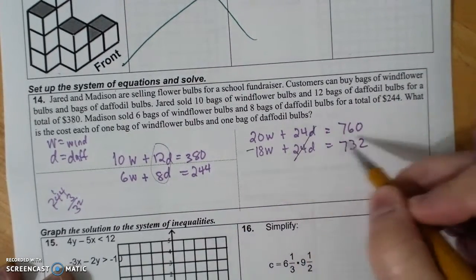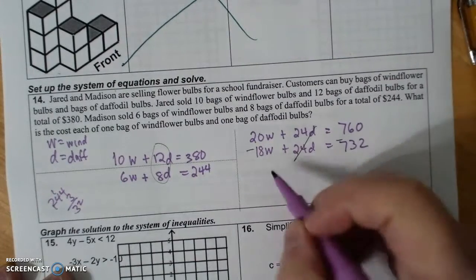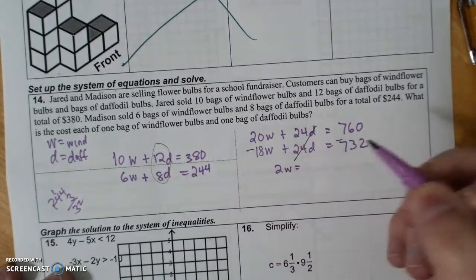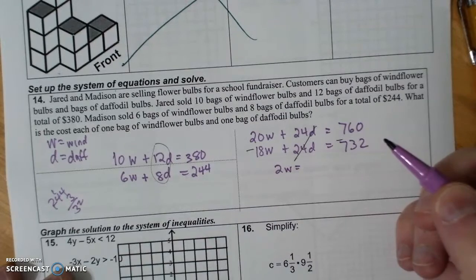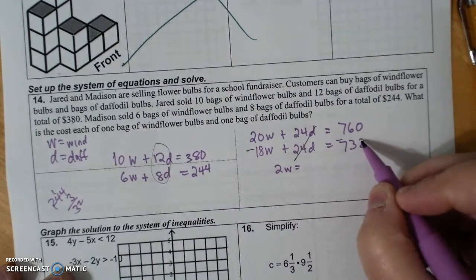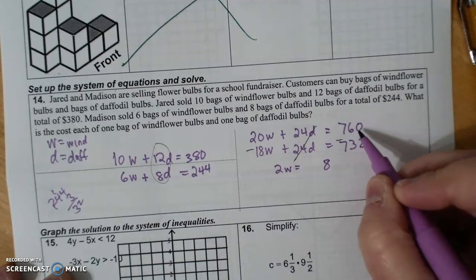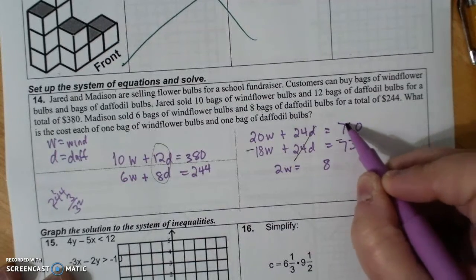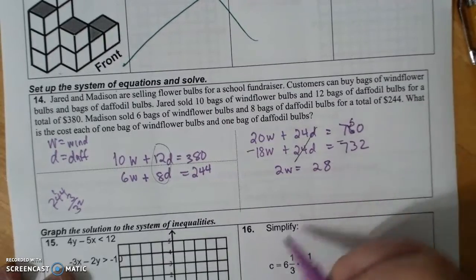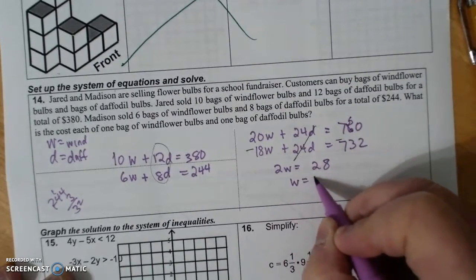I go ahead and eliminate that. And so I have 2W equals 28. So W equals 14.